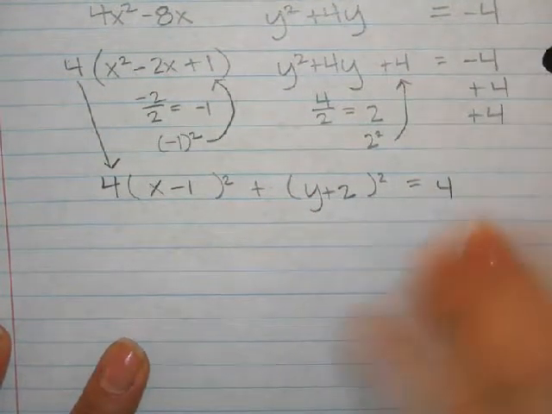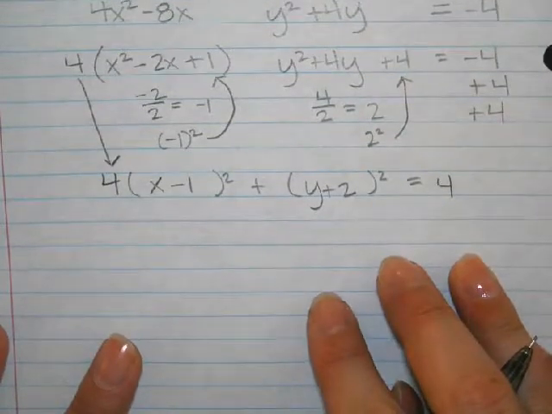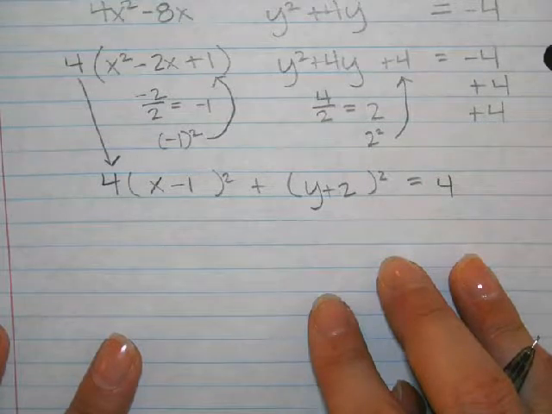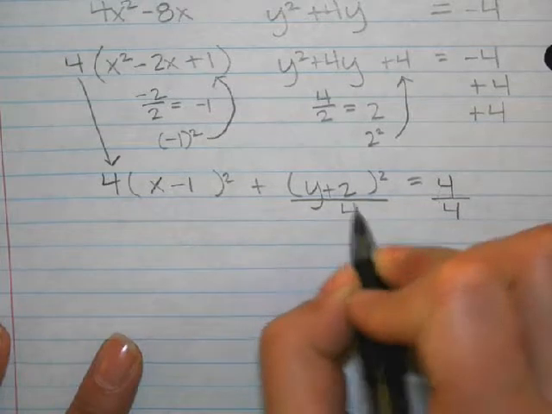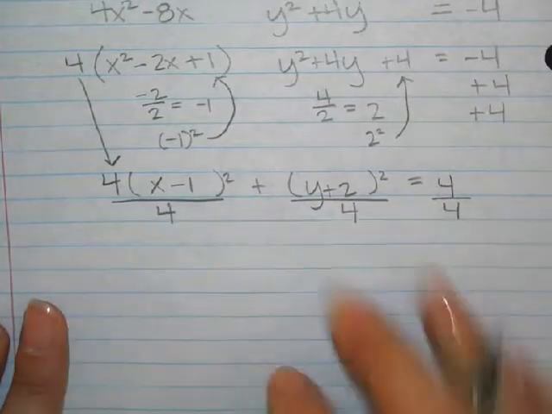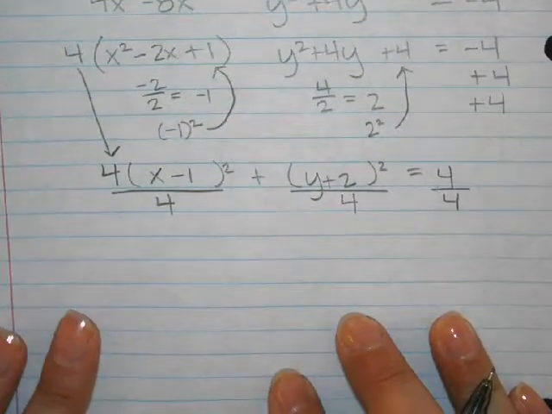4. Now, are ellipses supposed to equal 4? No, what do they equal? Not 0. They equal 1. So we're going to say divide by 4, divide by 4, divide by 4. So that's the only thing different about what we just said.